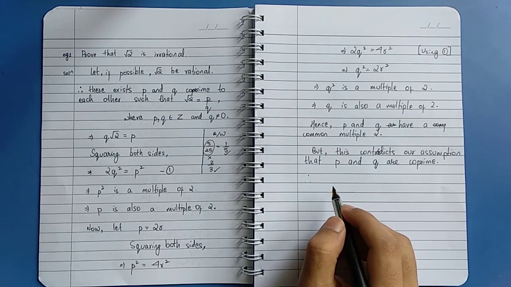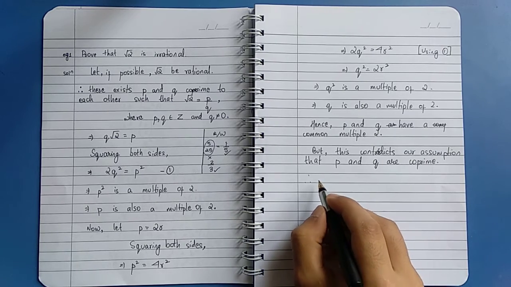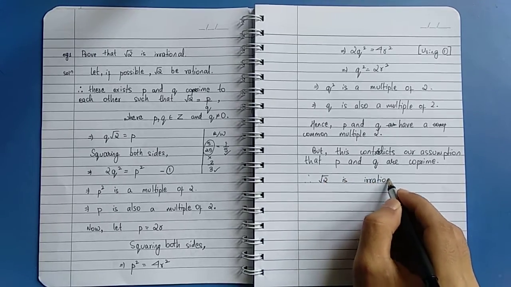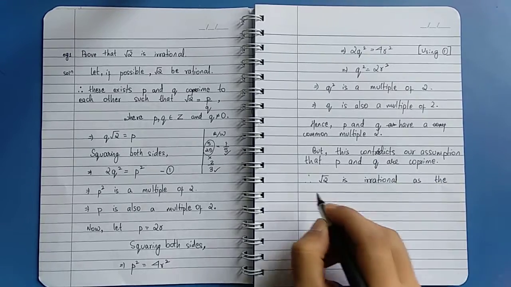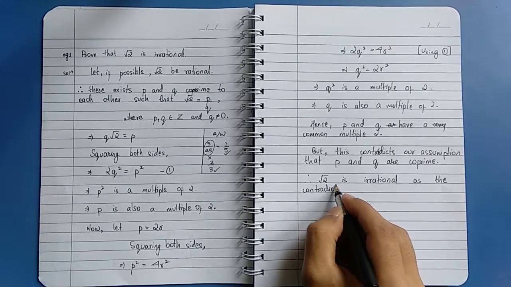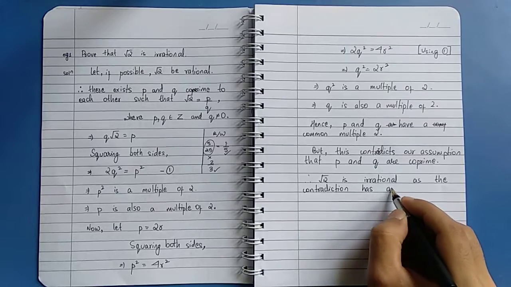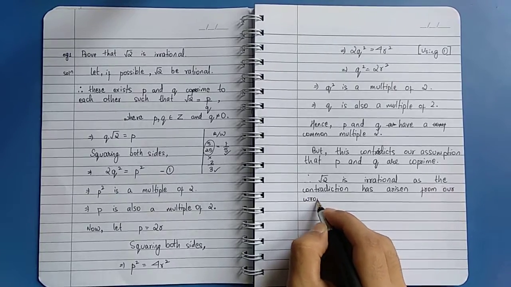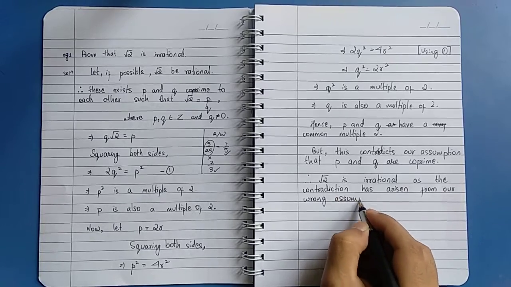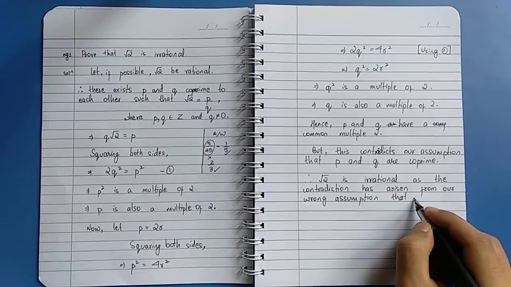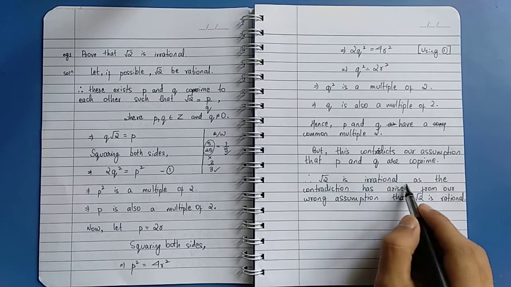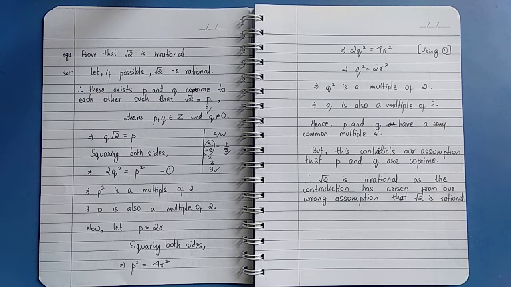Therefore, we conclude that root 2 is irrational, as the contradiction has arisen from our wrong assumption that root 2 is rational. Since our assumption was wrong, that is why this contradiction has arisen. Hence, root 2 should be irrational. This is a standard procedure that you need to follow to prove that root 2 is irrational.